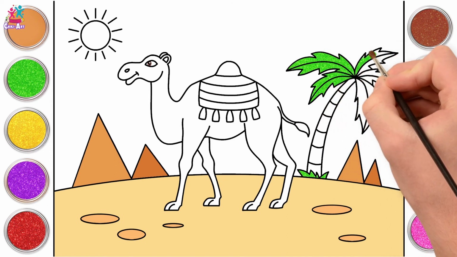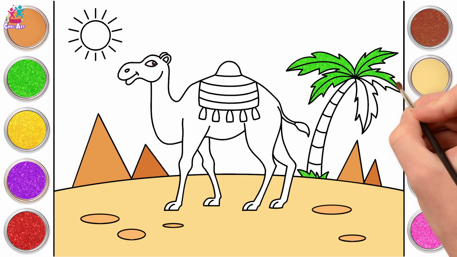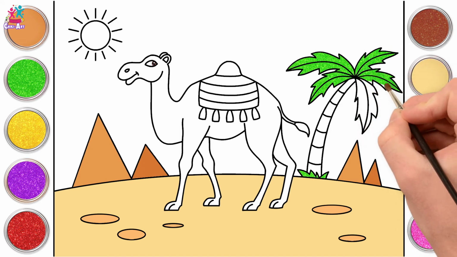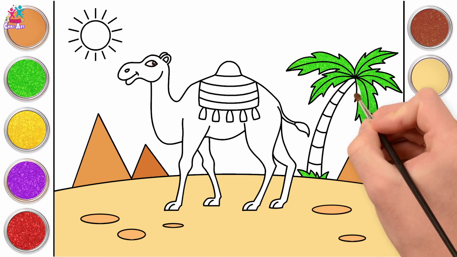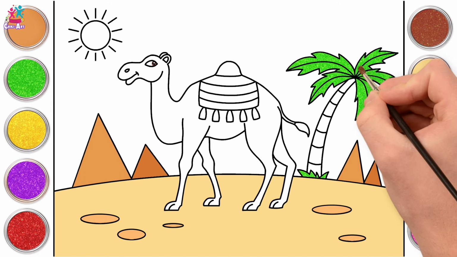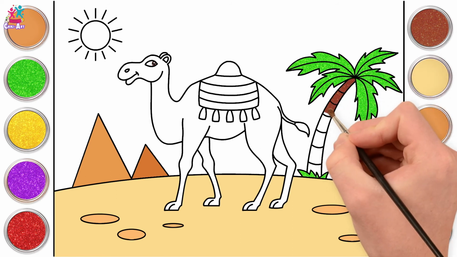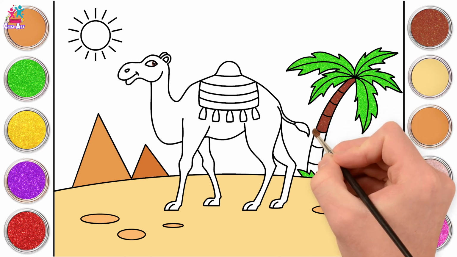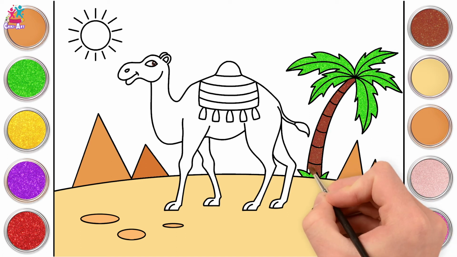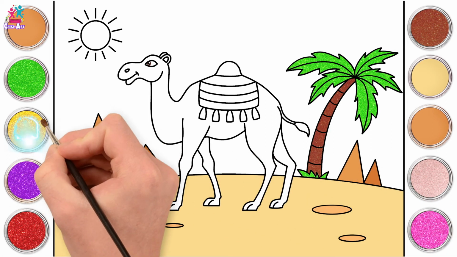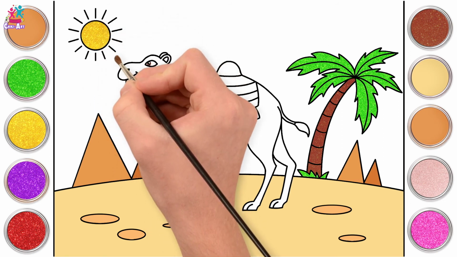How many leaves do we need to paint? Let's count them. 1, 2, 3, 4, 5. That's right, well done. 5 leaves. Now dark brown for our tree trunk. Nice and narrow strokes, staying in between the lines. Perfect. And yellow for our sun. Our hot, hot, sparkly yellow sun.